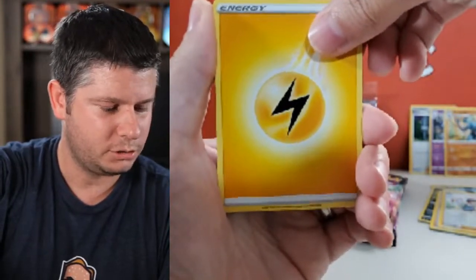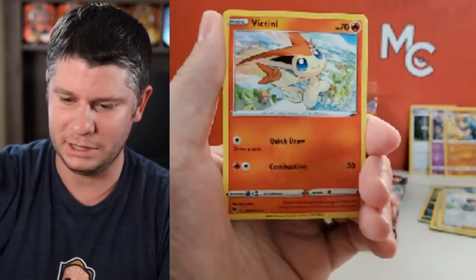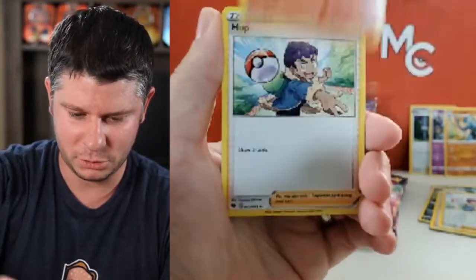Oh, Mama Matrix, he's a ghost. Okay, all right, that's good to know. That makes sense, I guess. They were trying to make statements with those Pokemon.